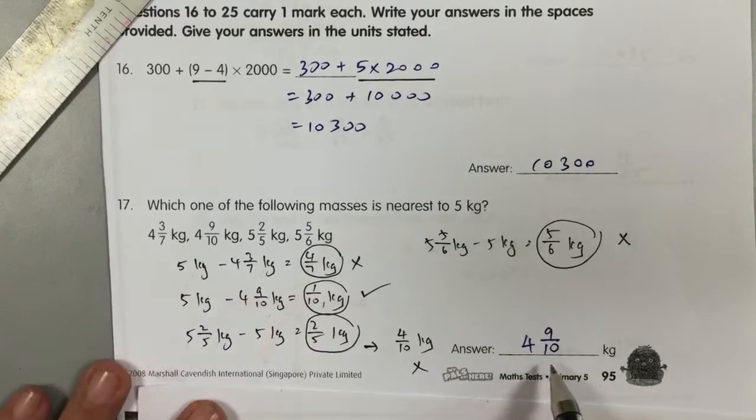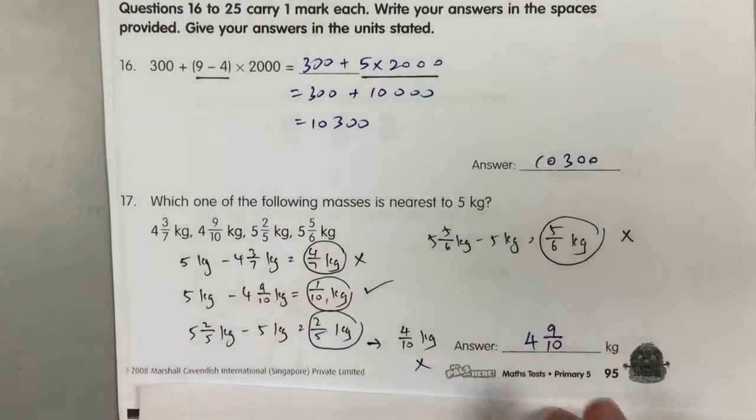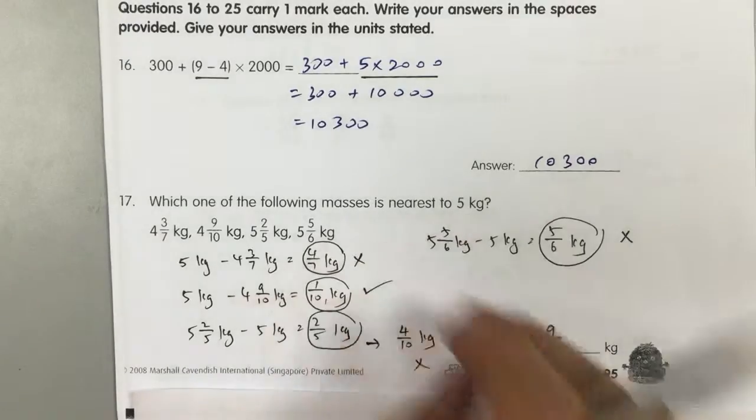So answer 4, 9/10. Remember there's a question we did in the revision paper in the math workbook. Okay, same type of question.